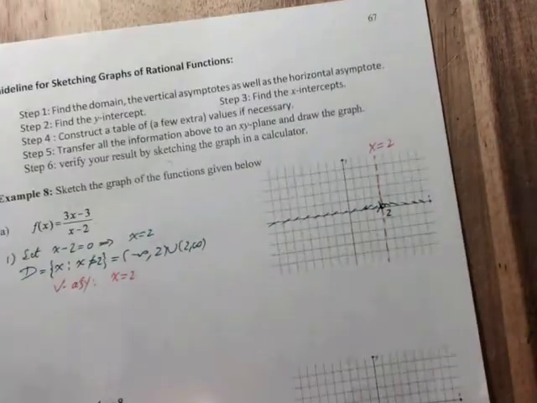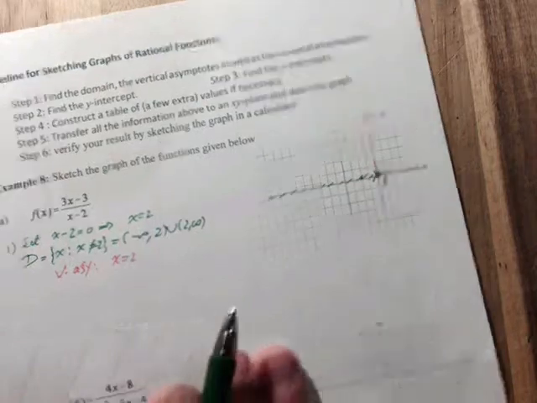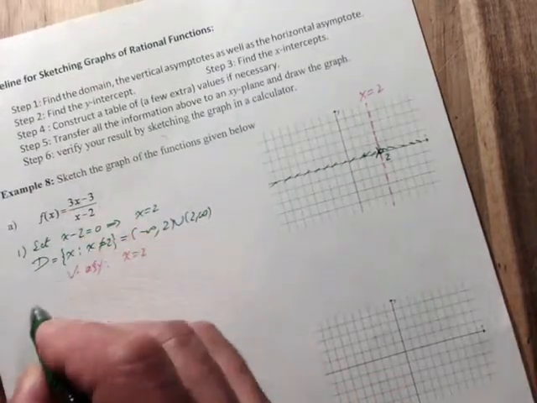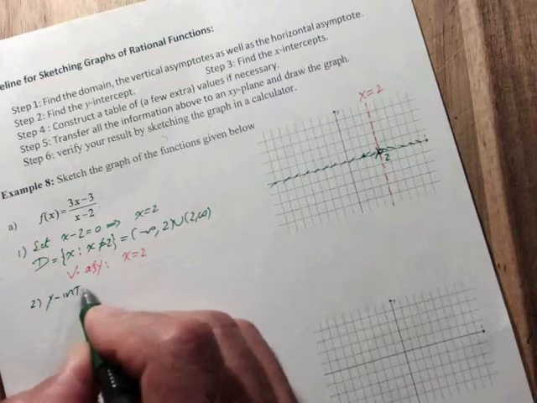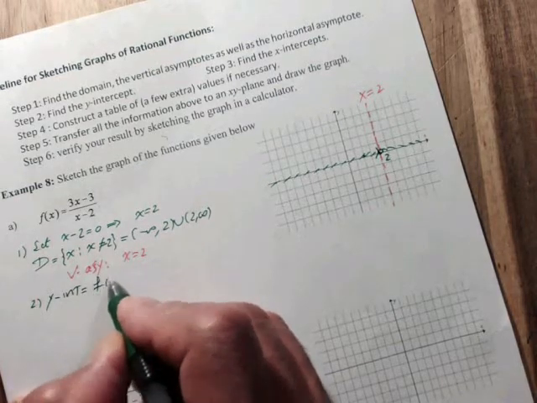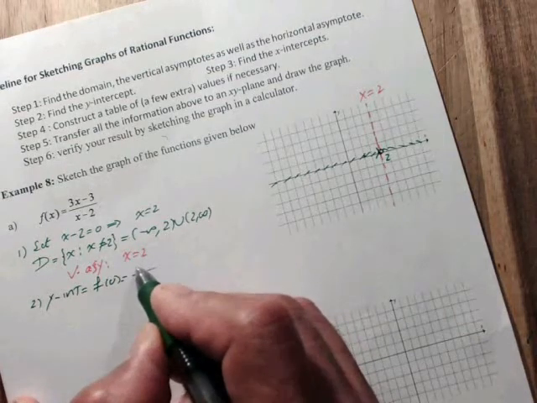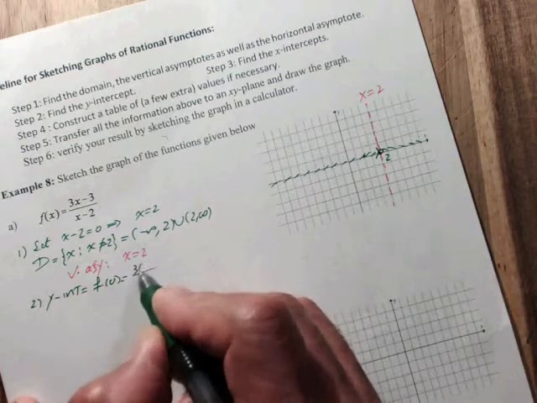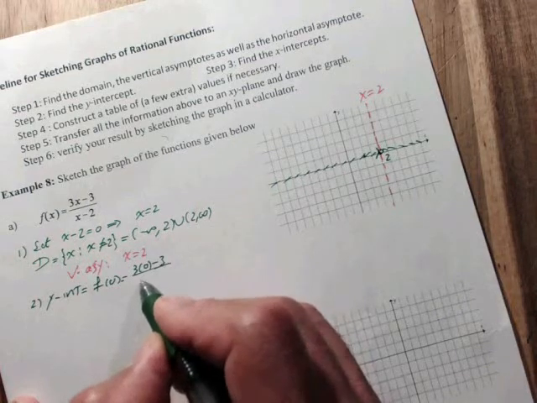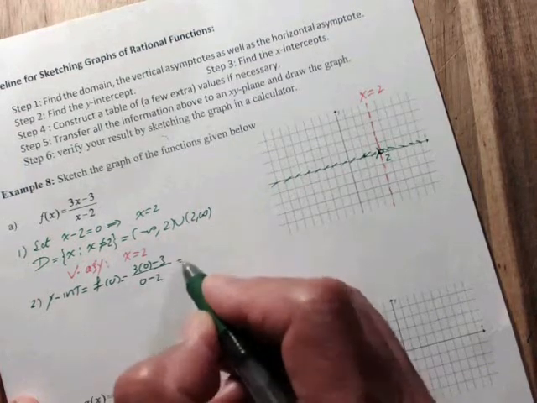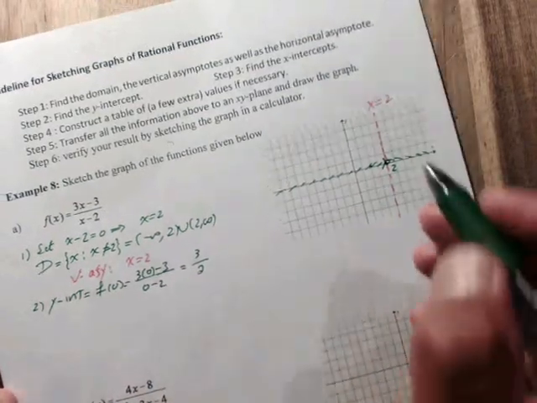Where's the next one? Find y-intercept. How do you find y-intercept? Y-intercept is always f of 0. So if I replace x by 0, you get 3 times 0 minus 3 over 0 minus 2, you get 3 half. So y-intercept is 3 half.